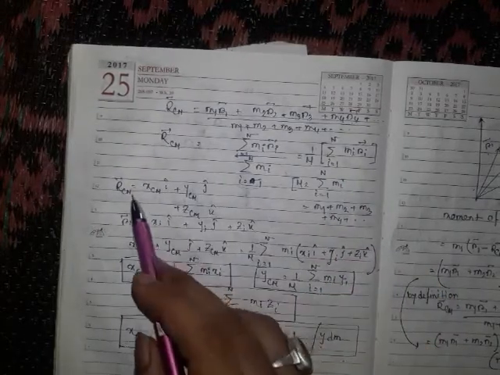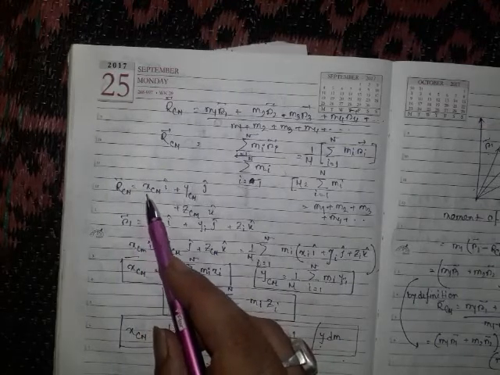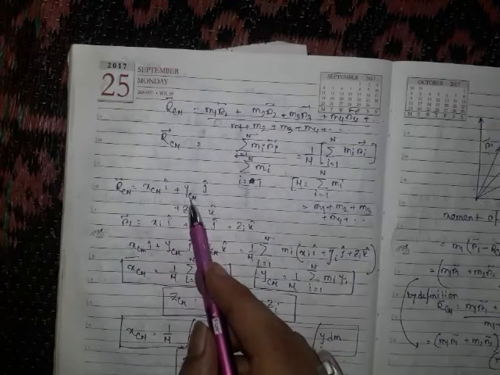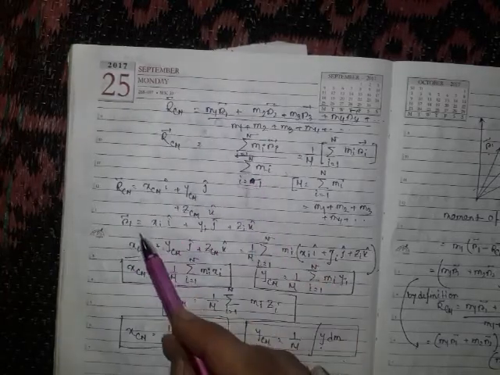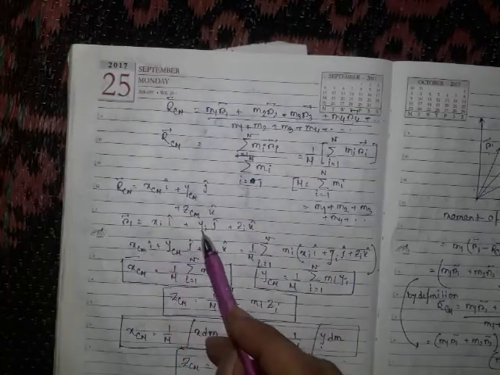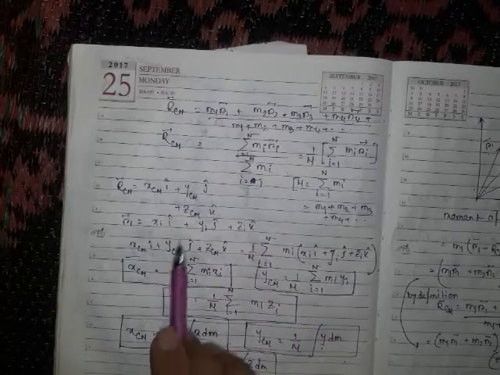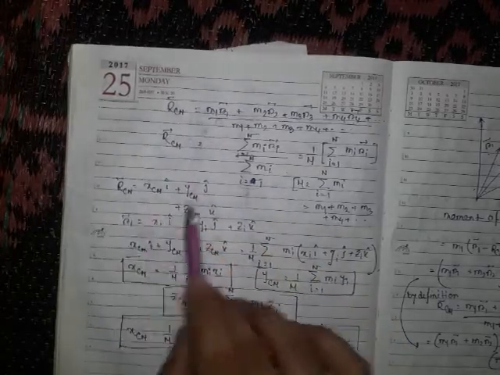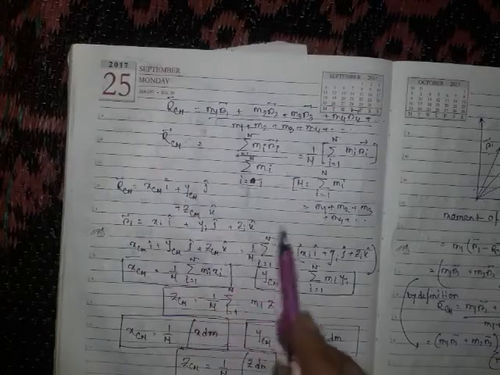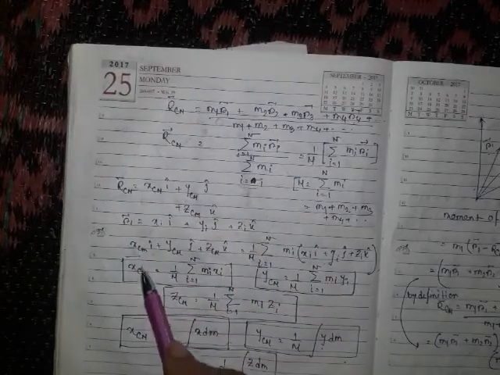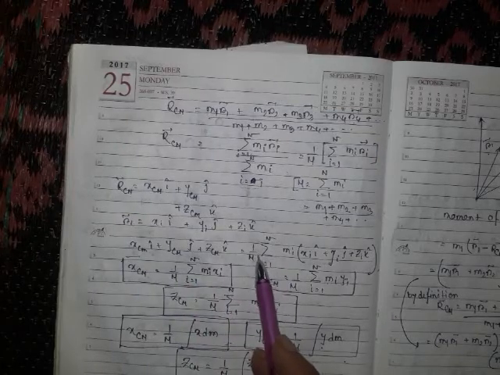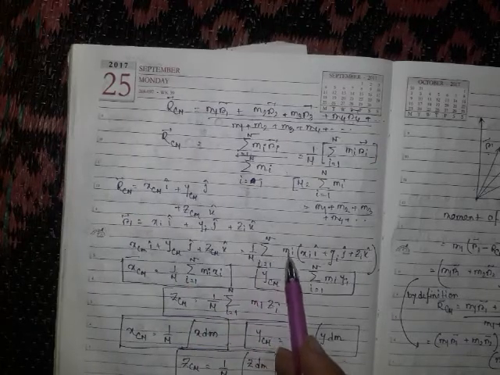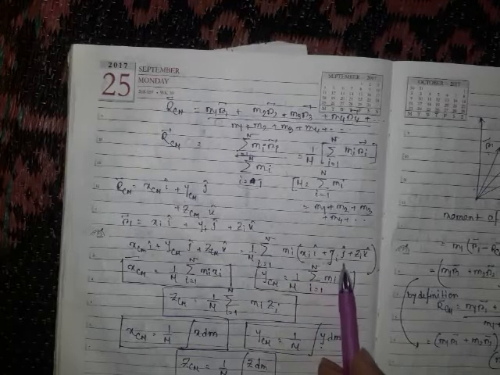Now your RCM has three components: XCM, YCM and ZCM, and your ri again has three components: xi, yi, zi. So if you put these things here, you will get XCM i cap plus YCM j cap plus ZCM k cap equals 1 by capital M, summation of i equals 1 to n, mi (xi i cap plus yi j cap plus zi k cap).